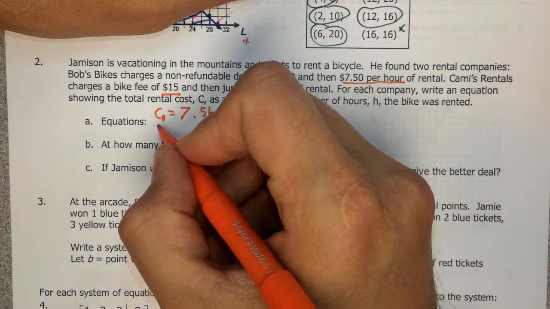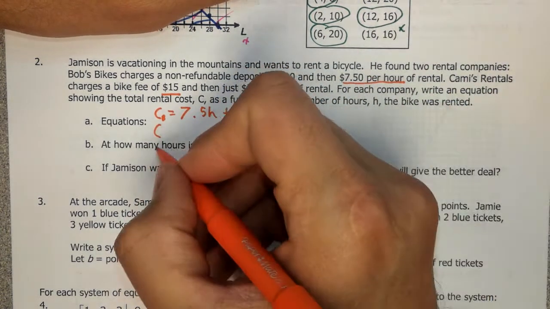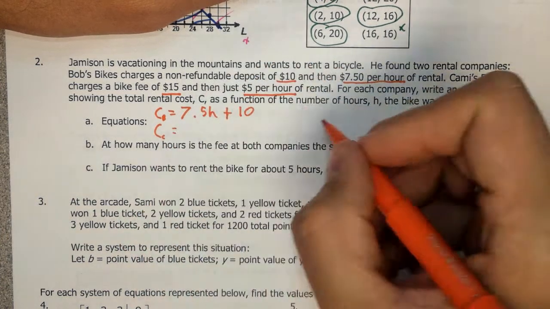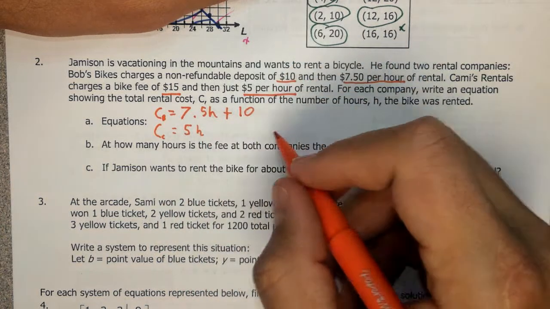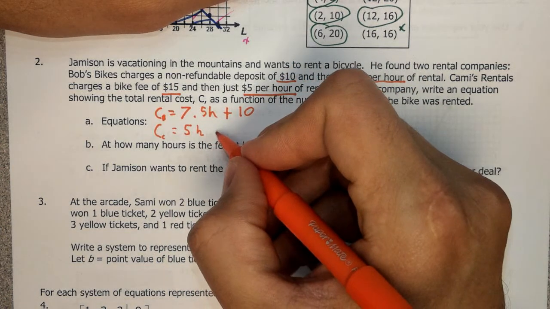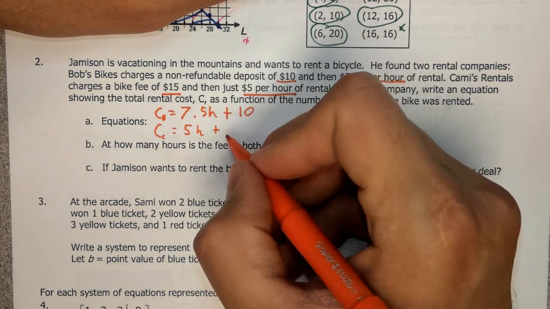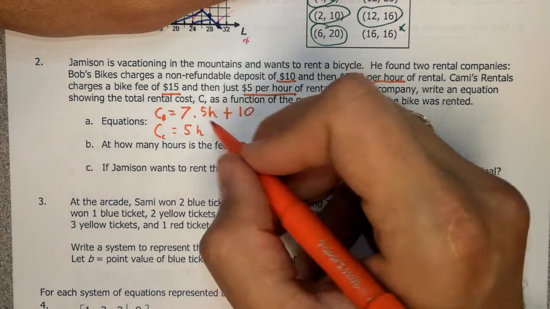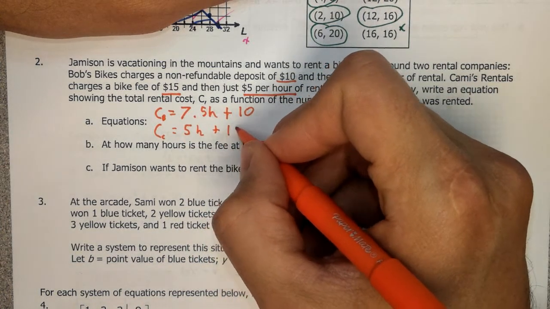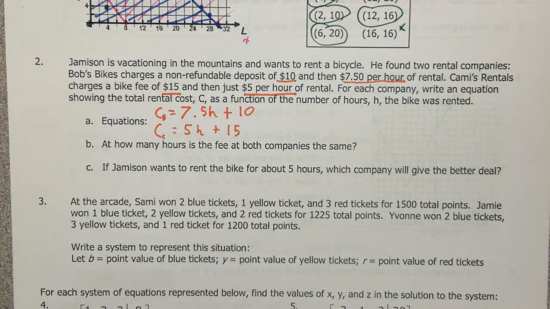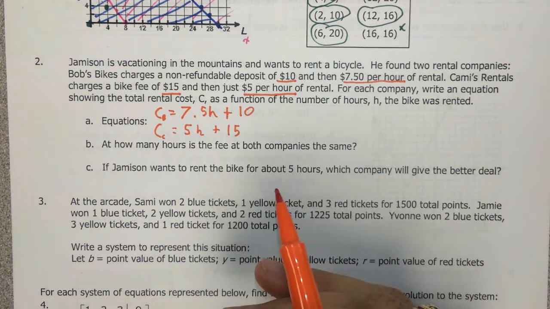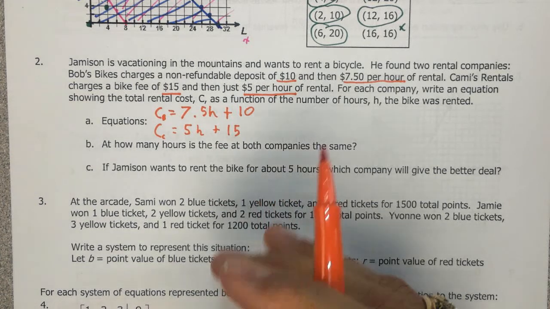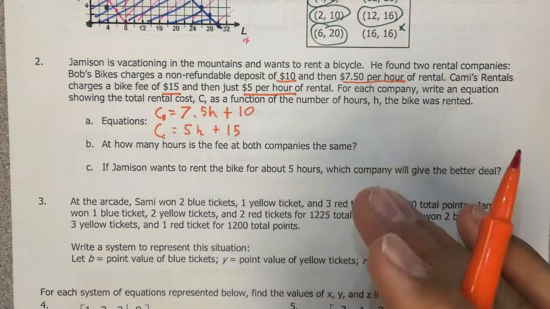Then we're going to do the total cost of Cammy's Rentals. And her slope is $5 per hour, and then we are going to add a fee of $15. All right, so those are my equations here. They're in slope-intercept form, which is the easiest way to put these in.